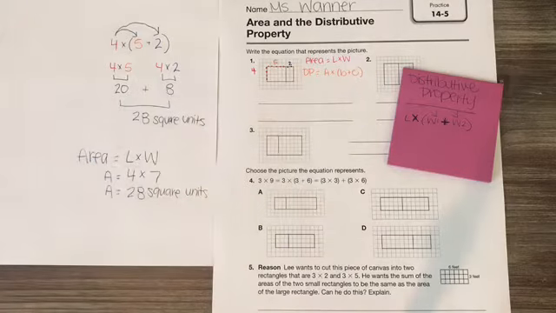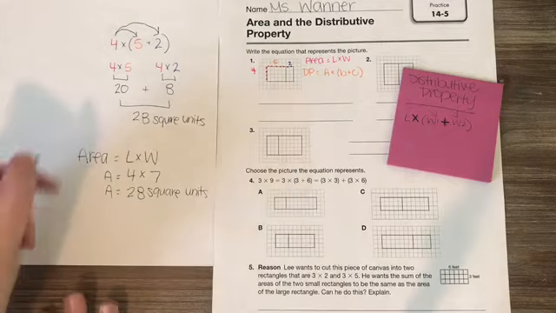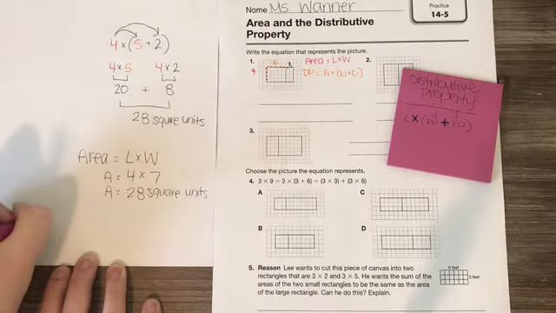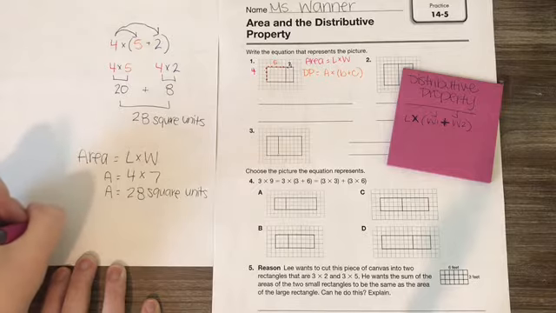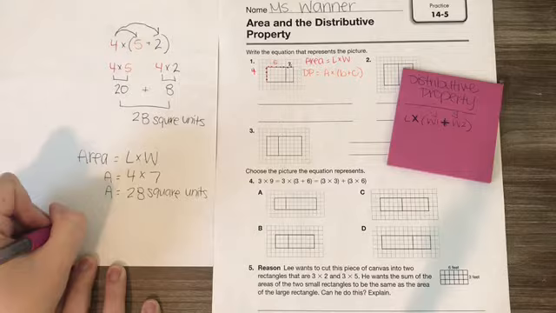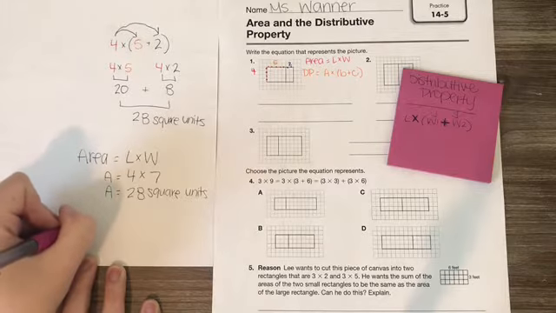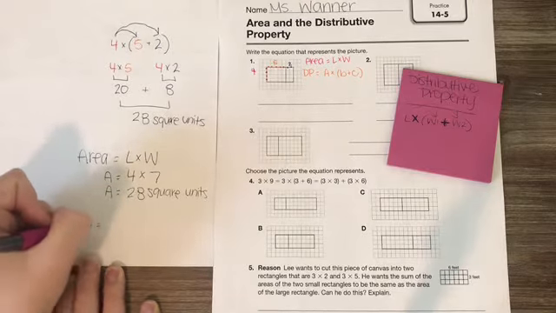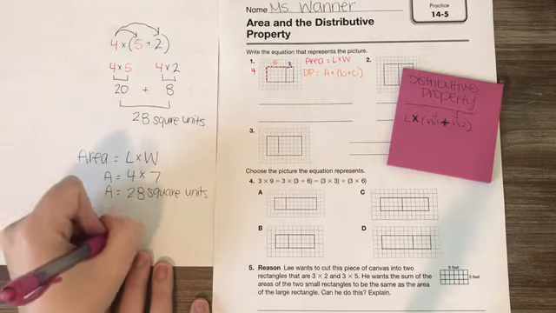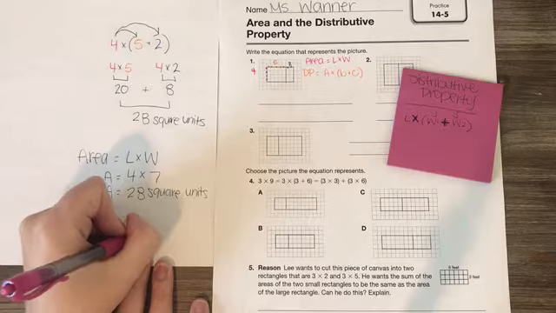And so therefore, my answer for this whole problem is going to be that the area of 4 times 7 is equal to the problem of 4 times (5 plus 2).